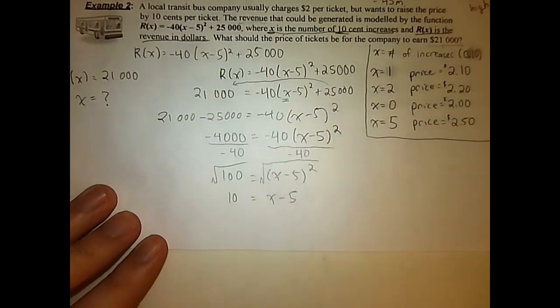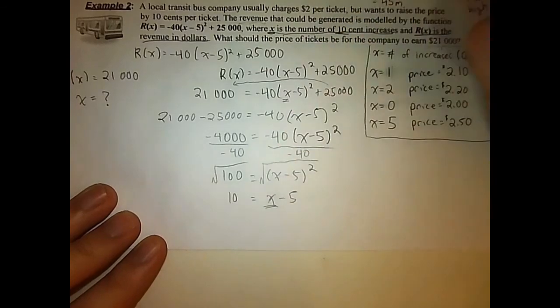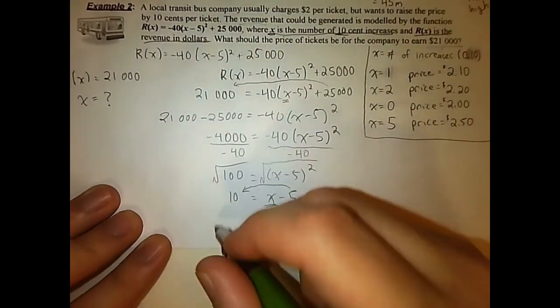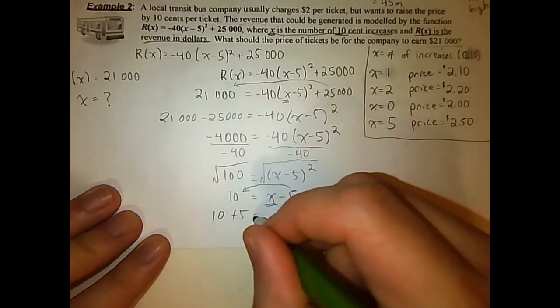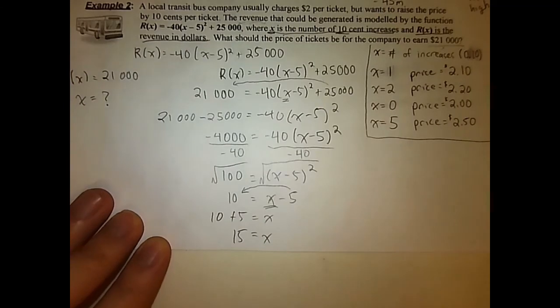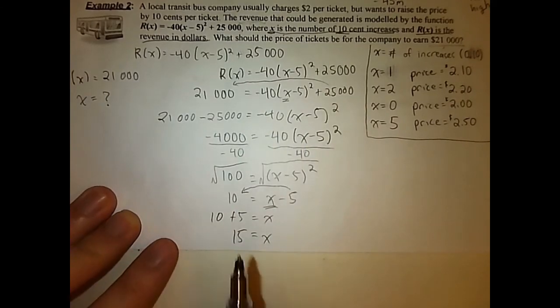x minus 5 is equal to this. I want to get the x by itself still. We've done everything around it so far, so the only thing left is this one. It becomes 10 plus 5 is equal to x. So 15 is equal to x. So we did it. What should the price of tickets be? $15. No, that's not the answer.